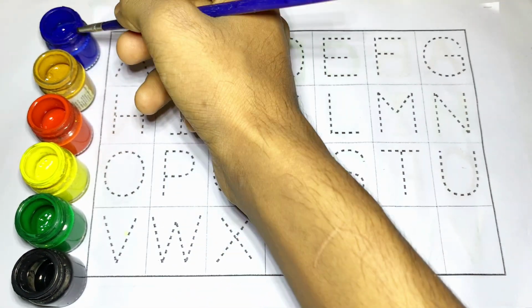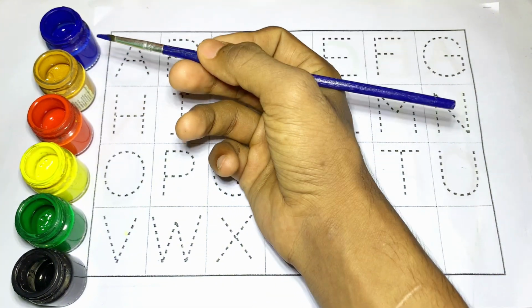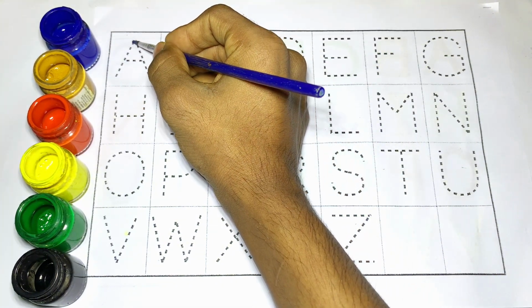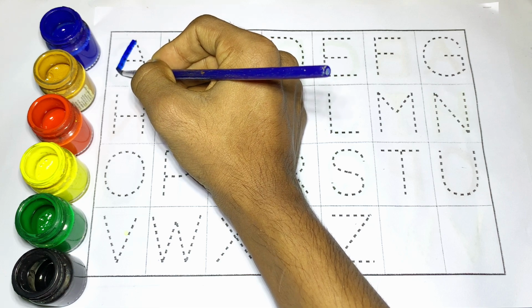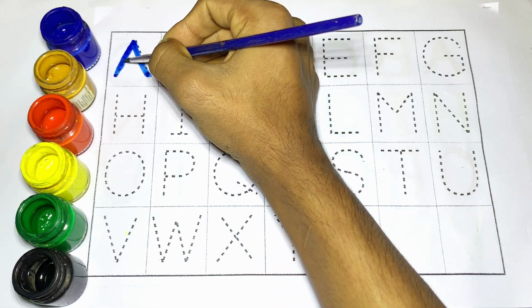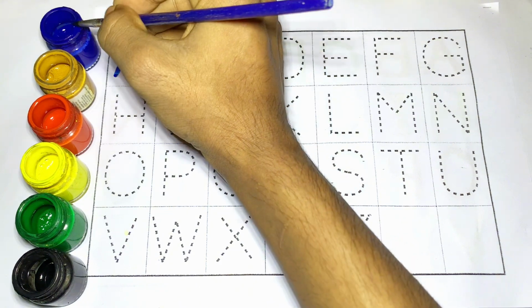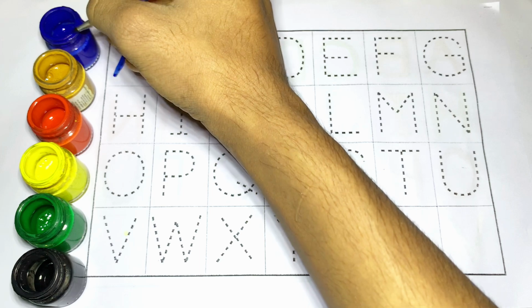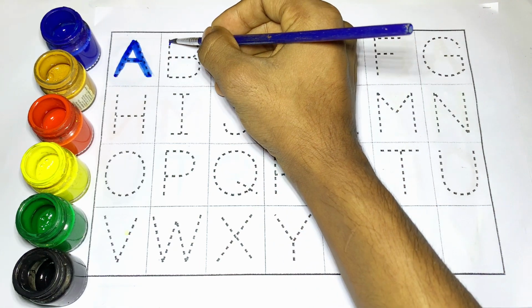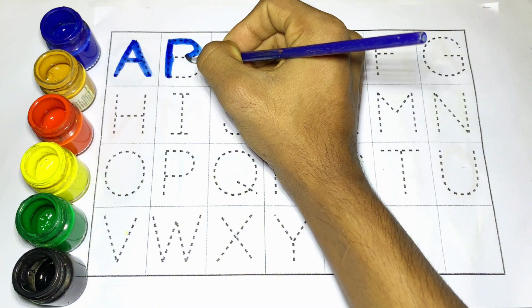Kids first draw A. A for apple. A for aeroplane. And use blue color. Kids again use blue color and draw B. B for ball. B for bat.